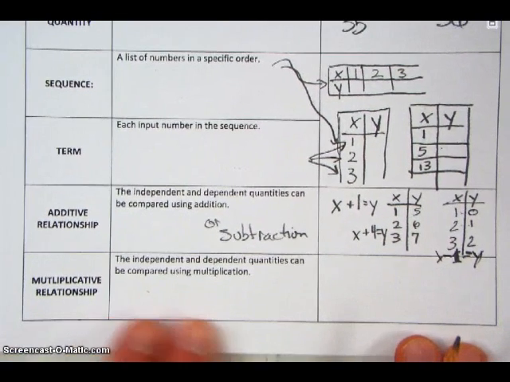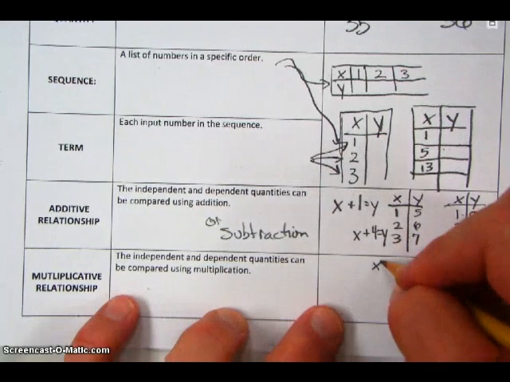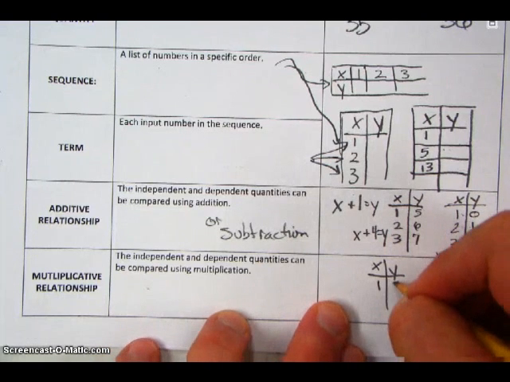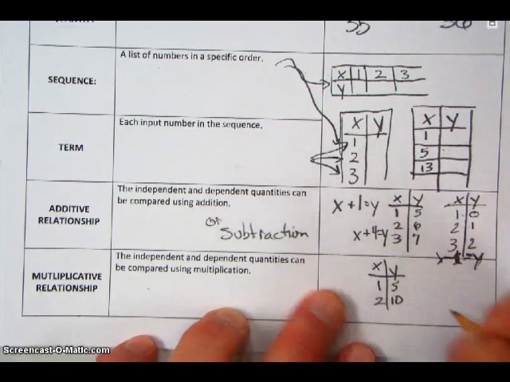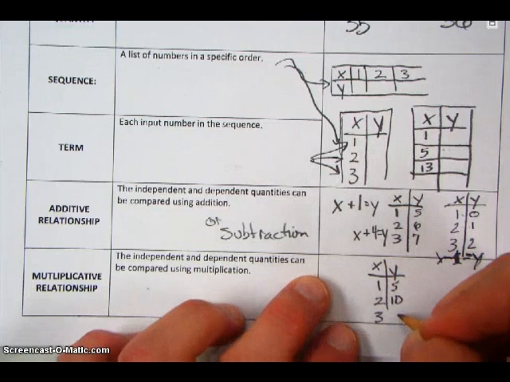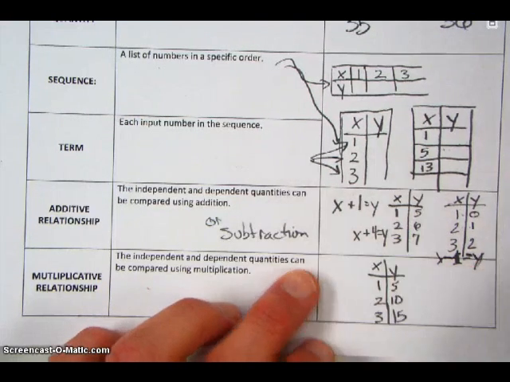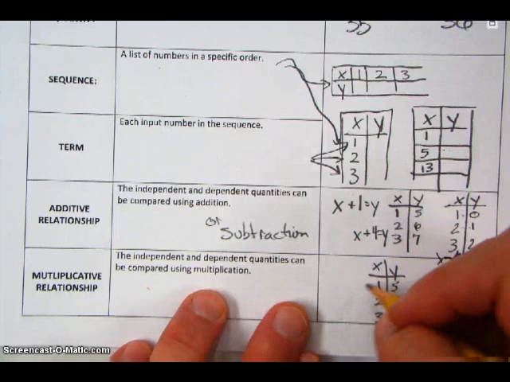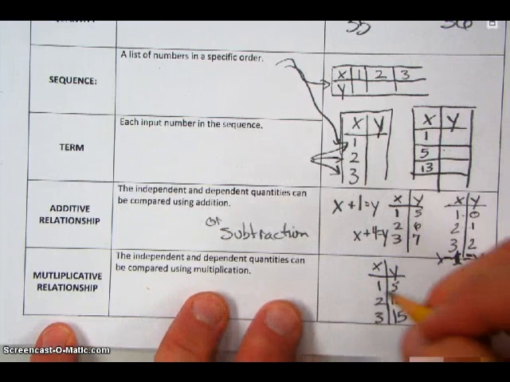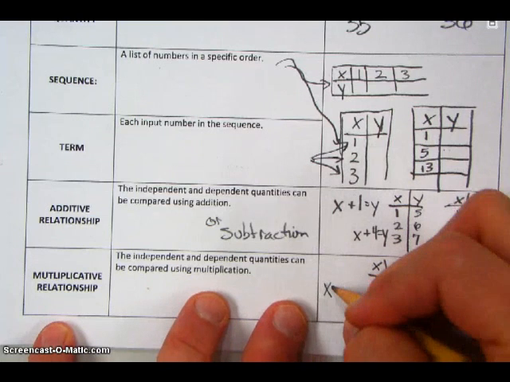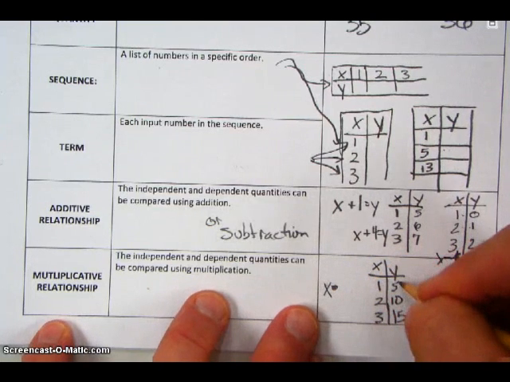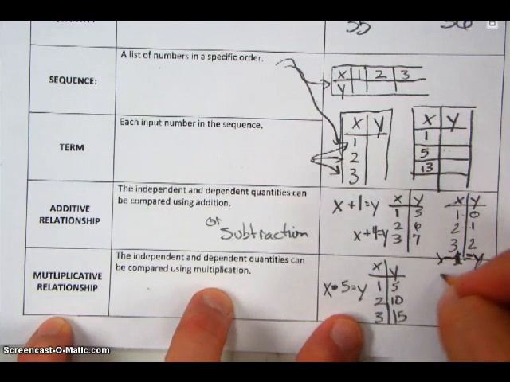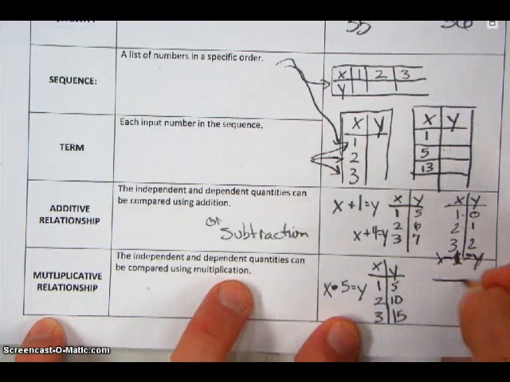Okay? Multiplicative relationship. So let's look at this sequence, x and y. We have 1, the output is 5. 2, the output is 10. Can you guess what the output would be for 3? If you figured out it was going to be 15, you were right. So let's write an equation that represents this multiplicative relationship. Whatever x was, x times 5 equals y. Okay? Now, just like additive relationships can include subtraction, let's look at this.